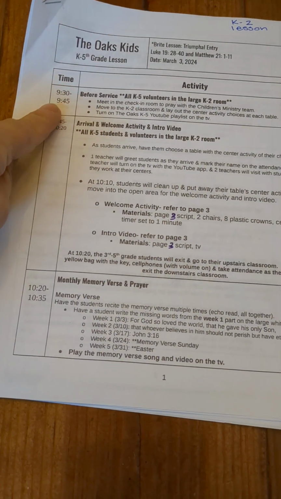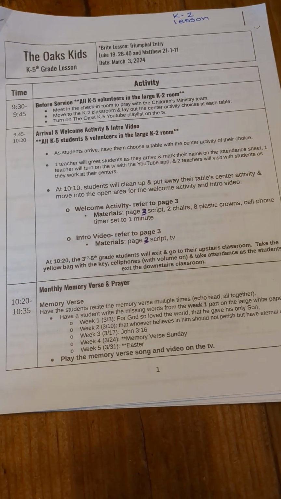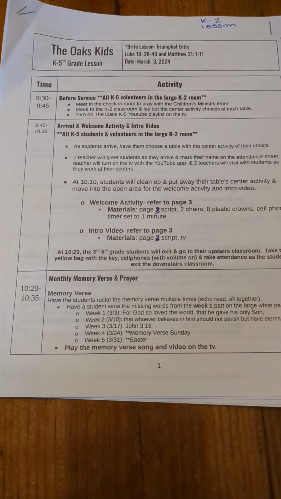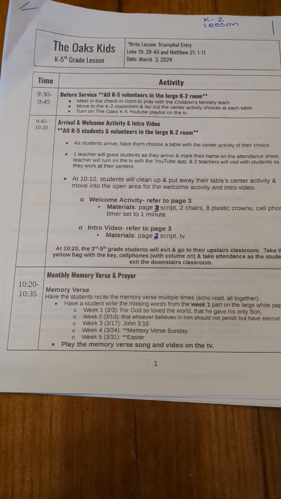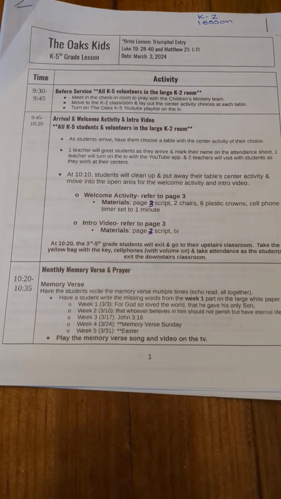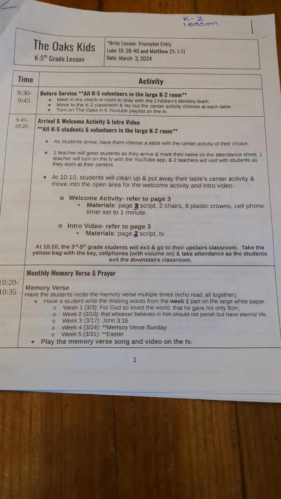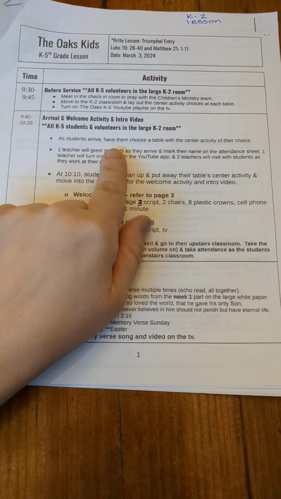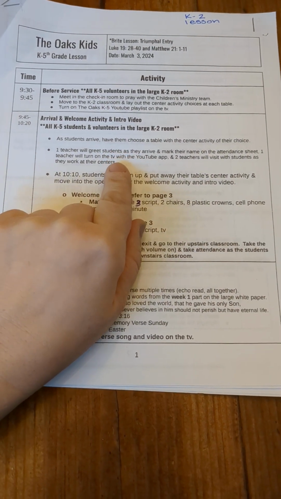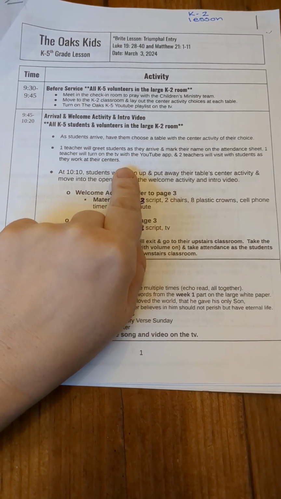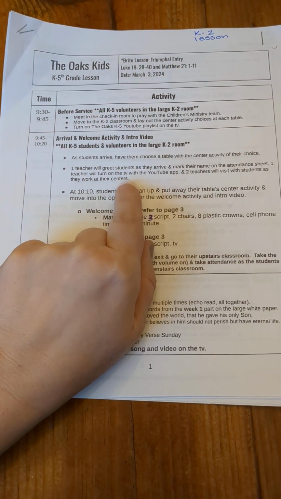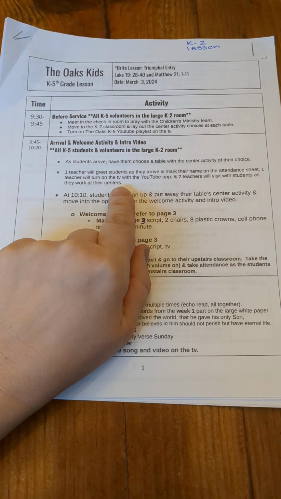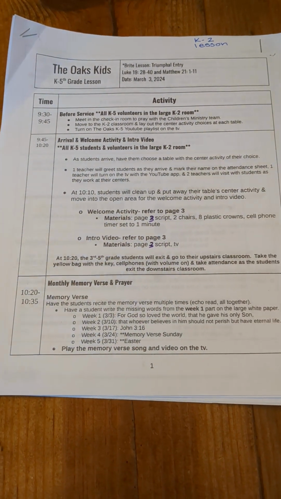When you arrive, it's the same as usual. You're going to arrive around 9:30. Check into the check-in room to get your volunteer badge and to pray together as a team and have your team huddle with Kristen before moving into your classroom to get set up for the day. As students arrive, they're going to choose a center activity of their choice as usual. One teacher will do check-in as the students are arriving. One teacher will turn the TV on to the YouTube channel to play some music as they arrive, and two teachers will be walking around.